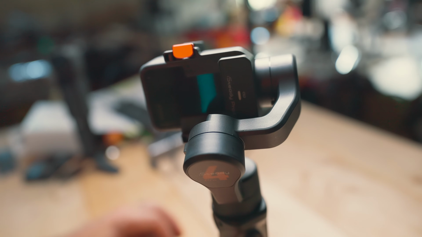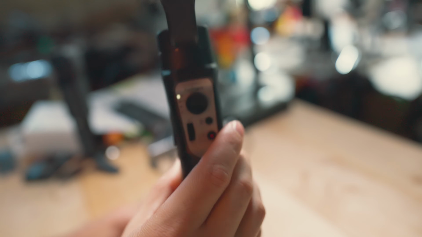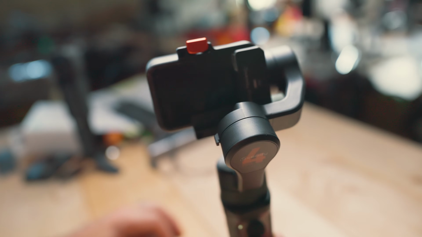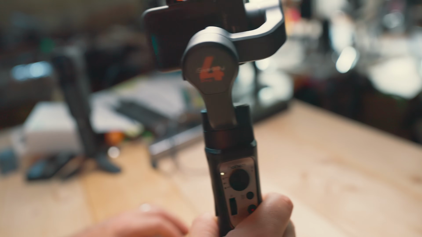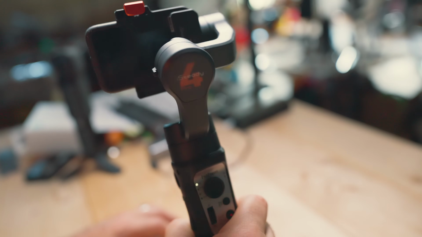However, I also use the PF mode often, and the PF mode is the one it's going to default to when you first turn it on. PF stands for pan follow. This allows it to pan nicely sideways, but it keeps it oriented properly up and down.